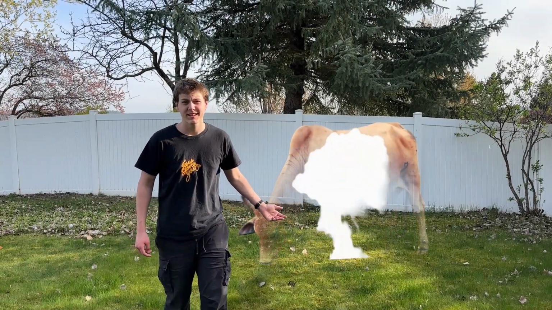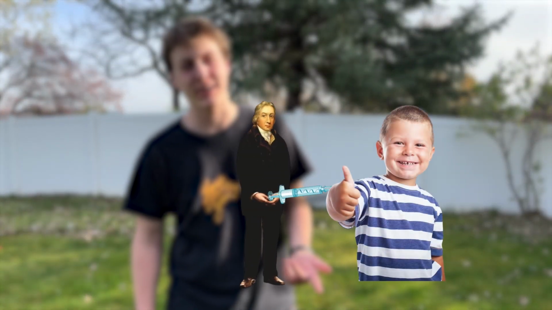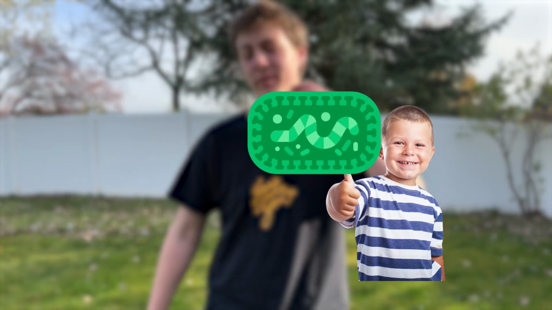This is a cow. And in 1796, a scientist injected material from a cow into an 8-year-old child because he just had a funny feeling that it would help prevent him from getting a deadly illness. See, the most interesting part about this is that it actually worked. But how?